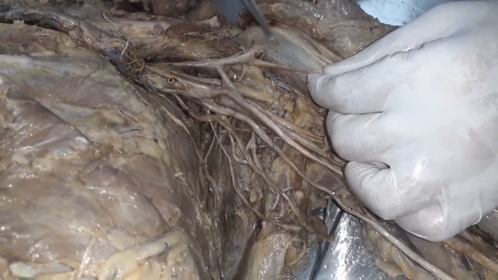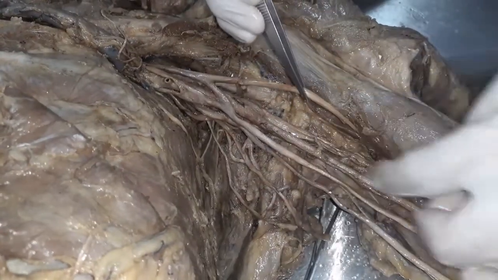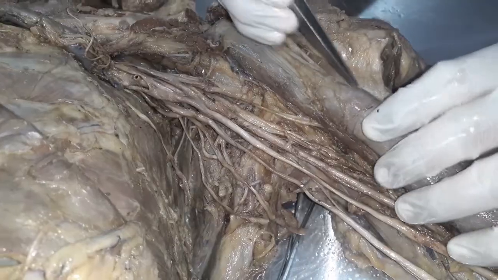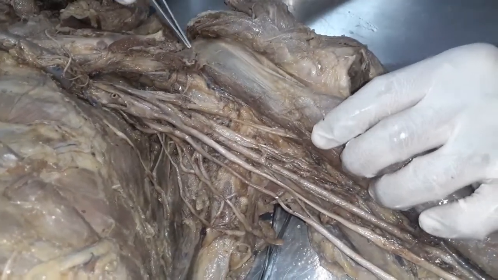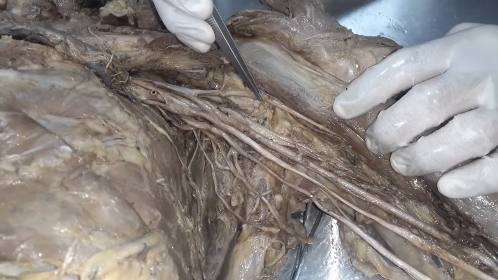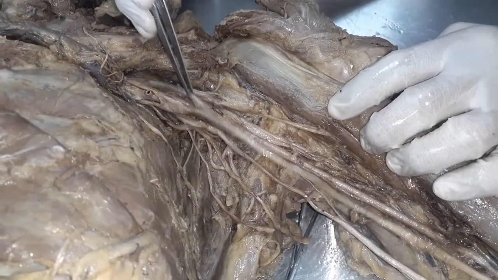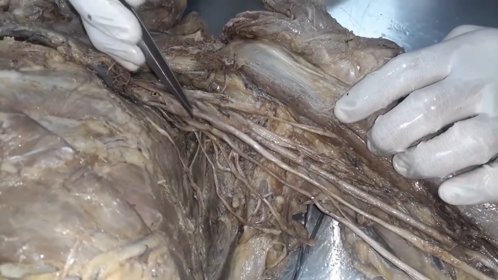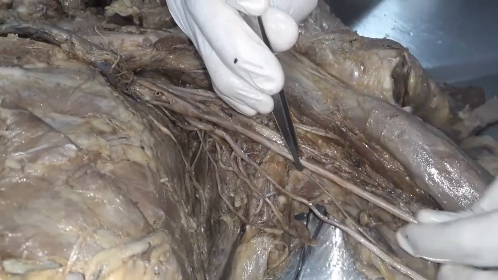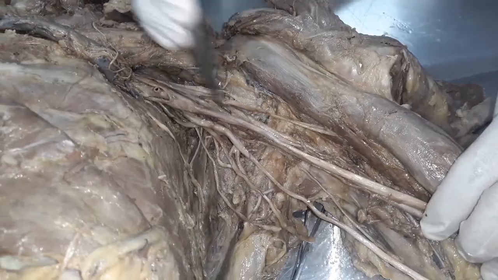How to identify the musculocutaneous nerve? It will run laterally and pierce the coracobrachialis muscle and enter the front of the arm to supply the muscles of the front of the arm. So this is the musculocutaneous nerve. This is the lateral root of the median nerve. This is the medial root of the median nerve, and this is the median nerve itself. So that is about the lateral cord.